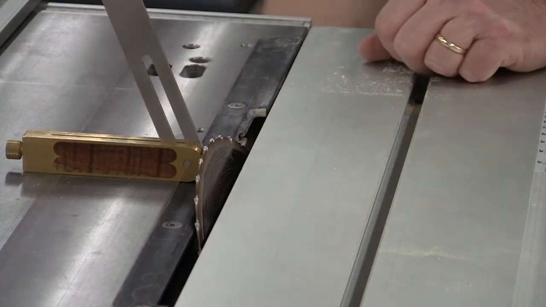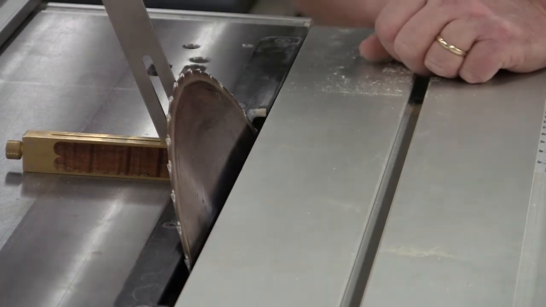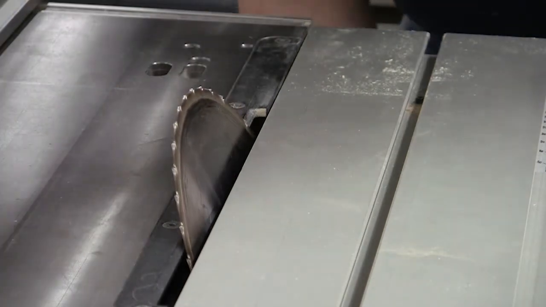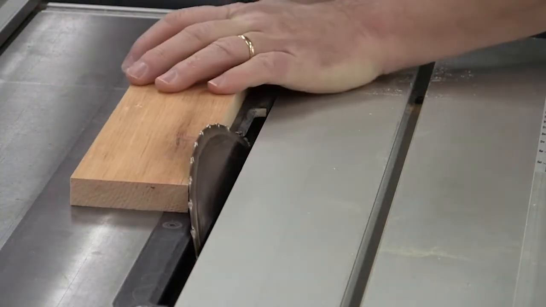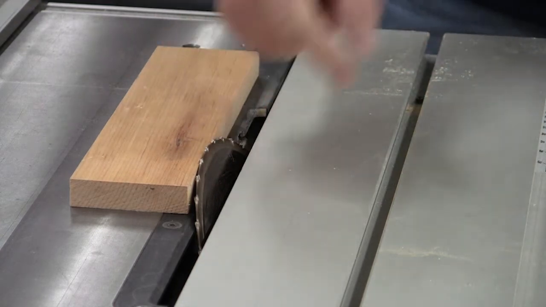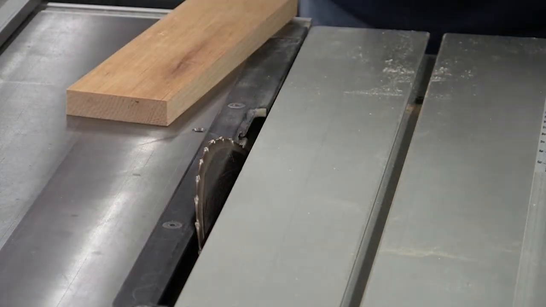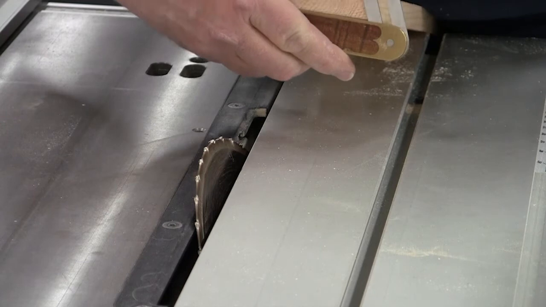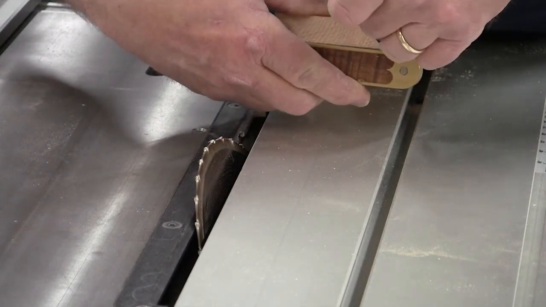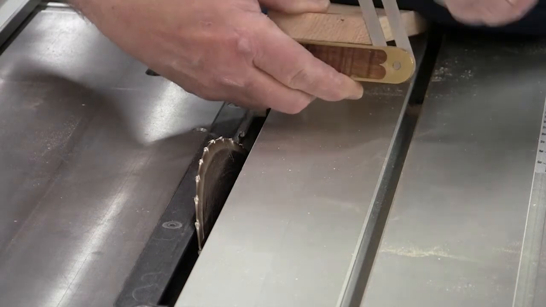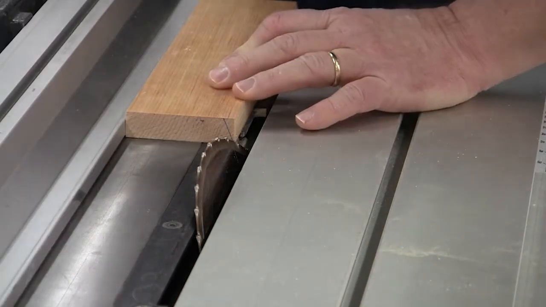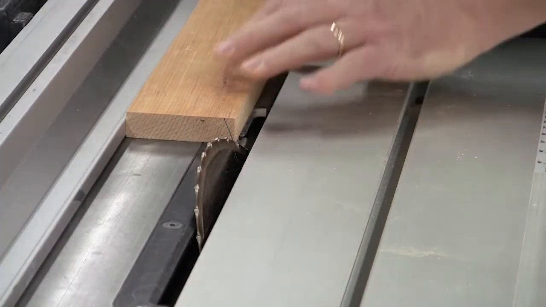I can then set my saw blade right over at the proper angle. There we go. Set my blade height. I only want about 1/8 of an inch above. And since I have that bevel set, I can put a mark directly onto my board. It's as simple as lining up that mark with the saw blade.